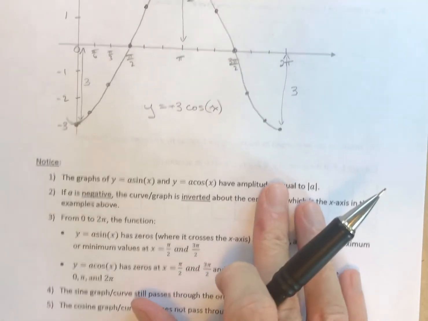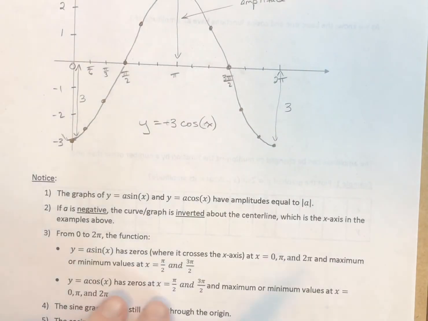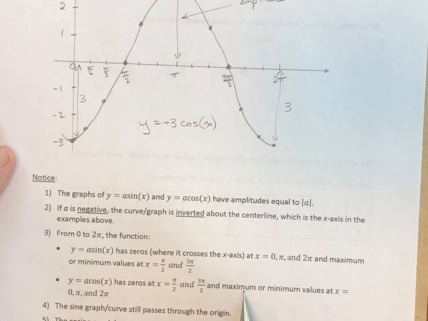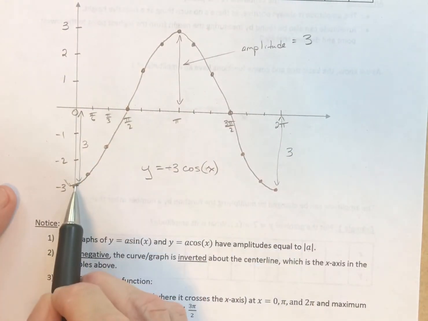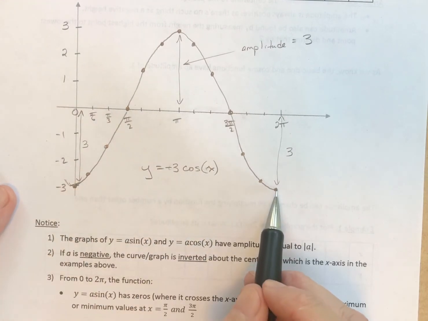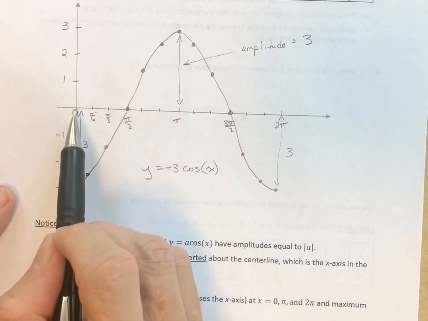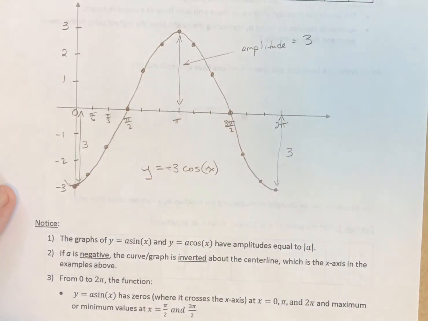In the cosine function, the zeros are at pi over 2 and 3 pi over 2, and the maximums or minimums are at 0, pi, and 2 pi. If you look at this one with the negative 3 cosine of x, there's a minimum here at 0, a minimum at 2 pi, and a maximum at pi. So once again, reminding you, the 0, the pi over 2, the pi, the 3 pi over 2, and the 2 pi are some key values we want to keep on top of.